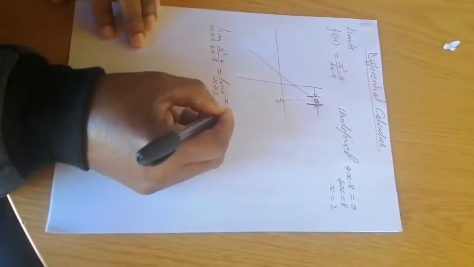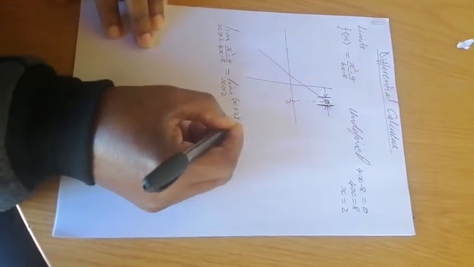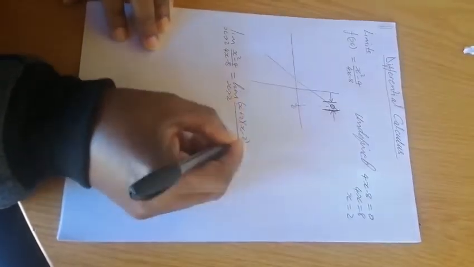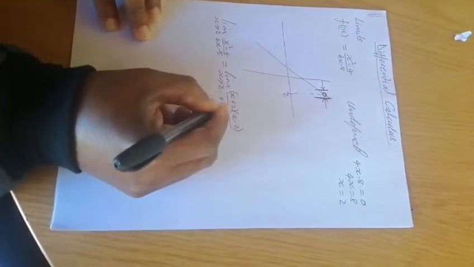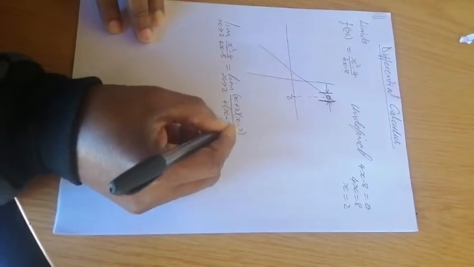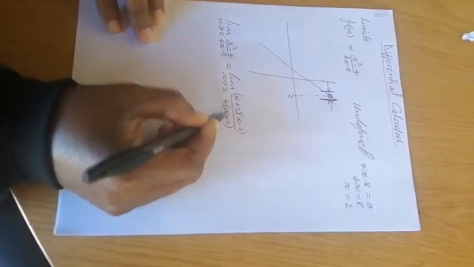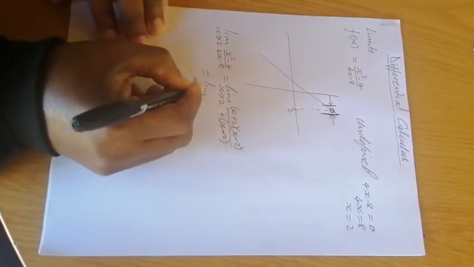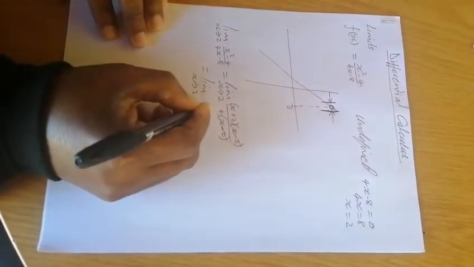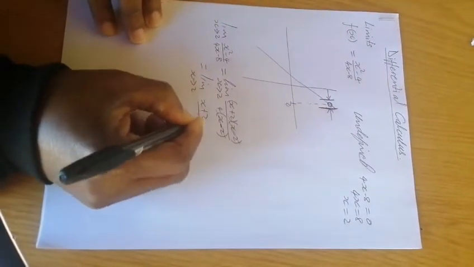It will be x plus 2 into x minus 2 all over 4x minus 8, which is 4 into x minus 2. So the bracket will cancel out. So what we are remaining with is limit as x goes to 2 of x plus 2 all over 4.